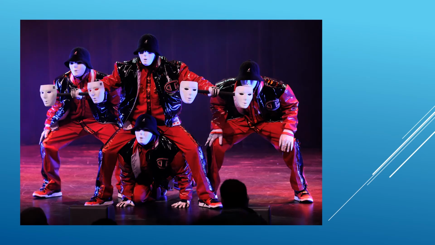These are the Jabbawockeez. They are an all-male hip-hop group that perform all around the world. They are known for wearing their white mask as part of their costume. They also had their own show in Las Vegas, Nevada, where they would perform nightly.